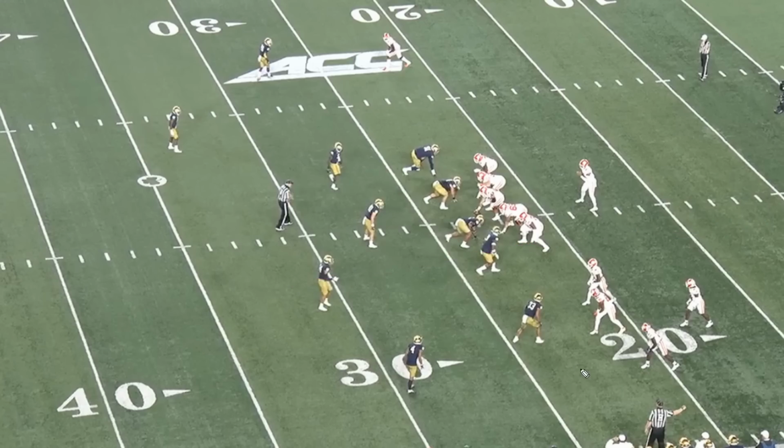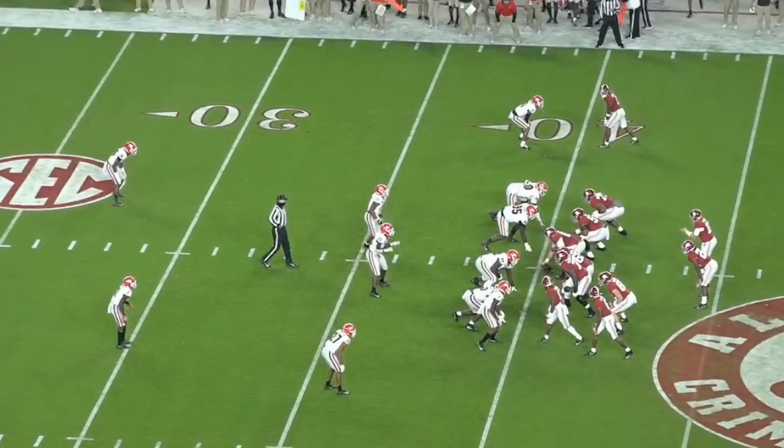So again, doesn't matter how you line up, as long as it's 7 on the line of scrimmage, 4 in the backfield, 7 on the line of scrimmage minimum. Next example here is an example of just what most people refer to as a bunch look, but again, should be really easy to see. This is about as clean as it gets.